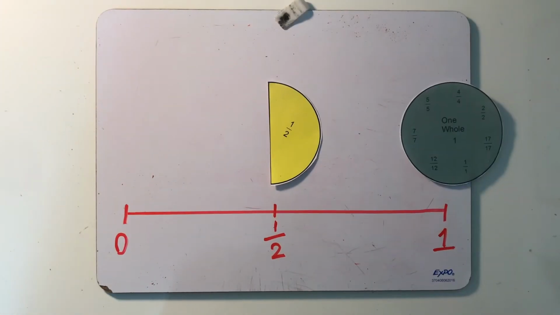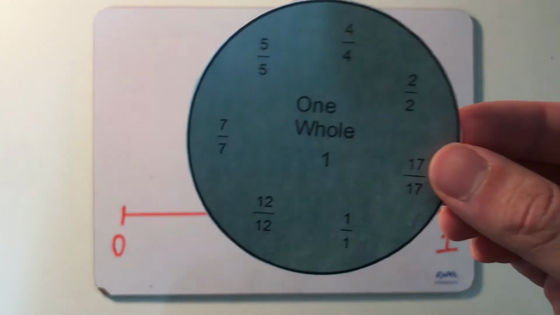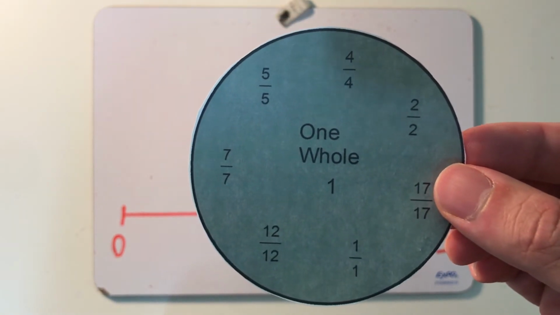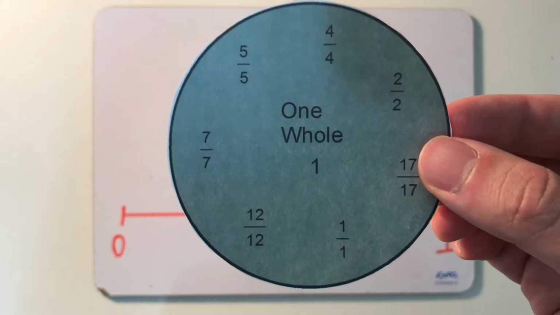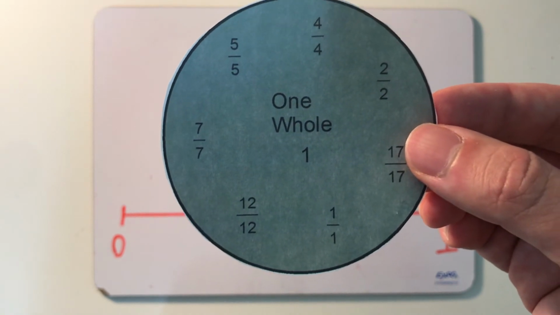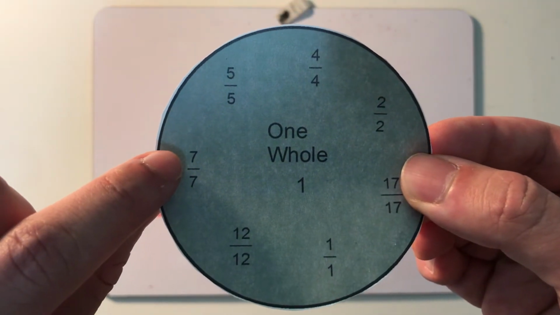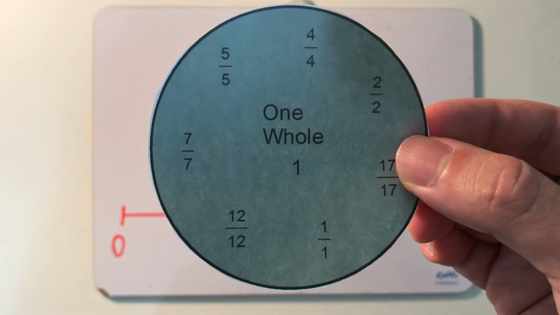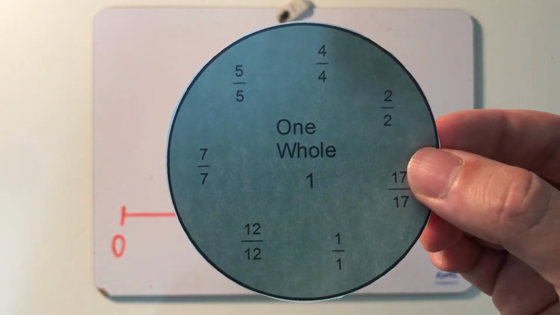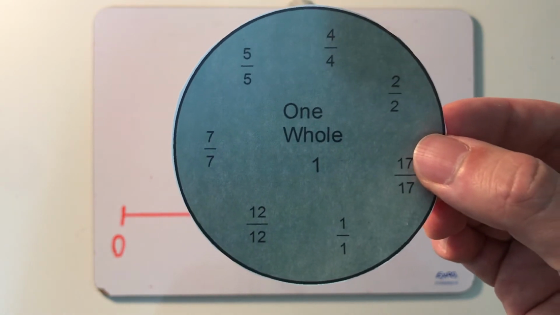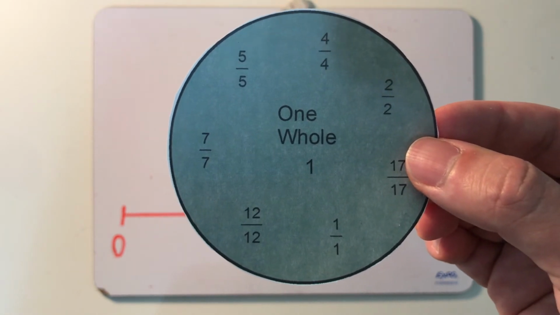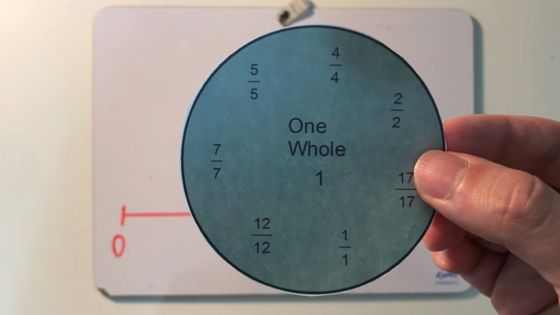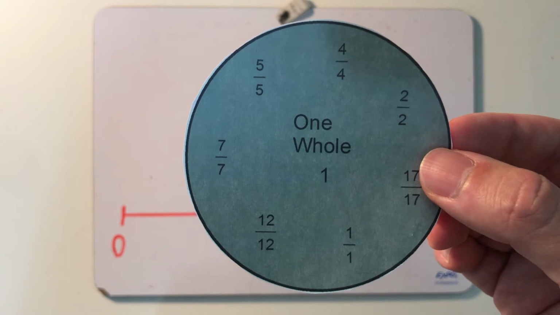So let's take a closer look at the 1 whole fraction circle on the end of our number line. You're going to notice that there are many different fractions that are scattered across this circle, but there's one thing that they all have in common, and it's the fact that the top number, the numerator, and the bottom number, the denominator, are always the same number. Now, why is that the case? Well, we think about what 1 whole really means. It basically just means that we have all the pieces or all the parts that are needed to create 1 whole of whatever object we're talking about.